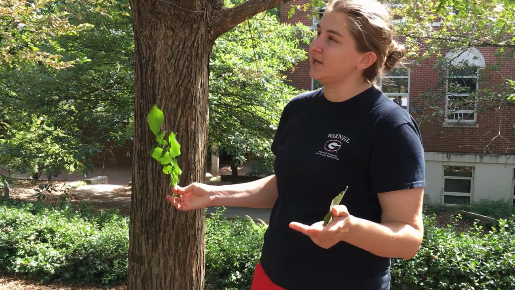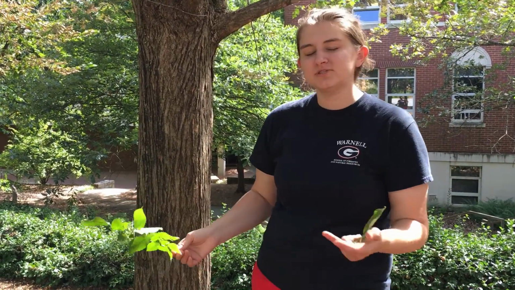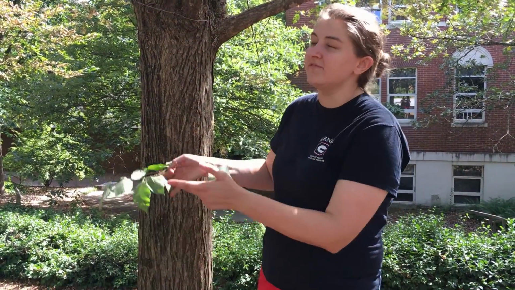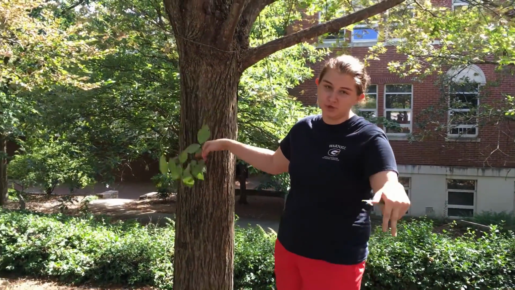The last thing that I'll tell you about American elm is that when it's growing in its native habitat, it will start to develop a vase-shaped form with drooping branches.